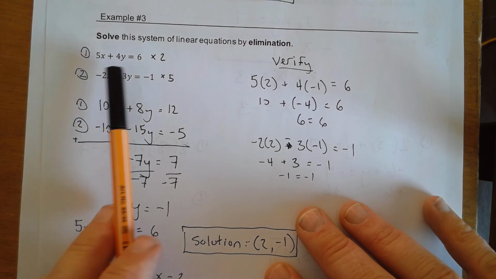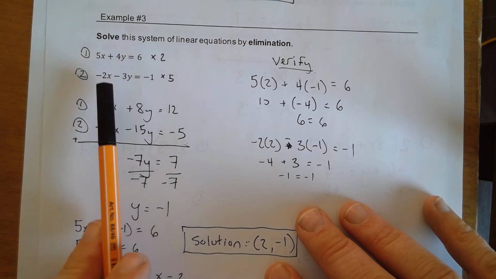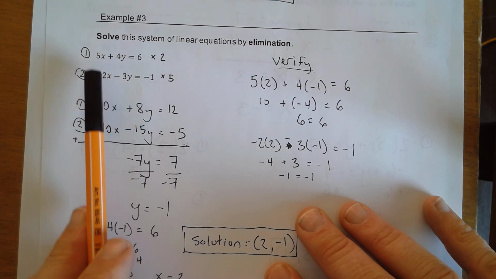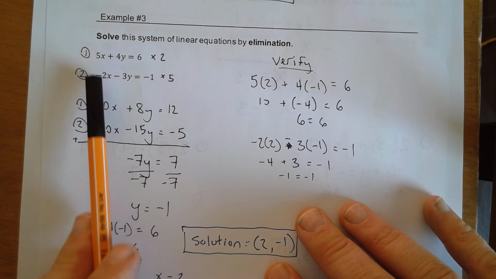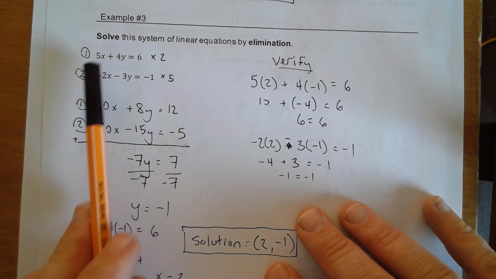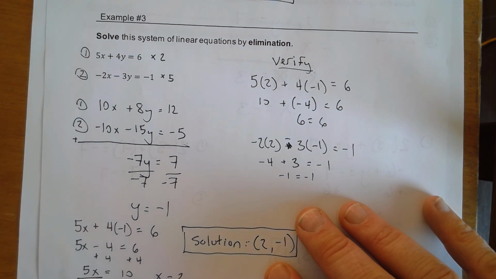Okay, so in this case we multiplied the first equation by 2, and this equation by 5, because we noticed that the first coefficients could both be 10 or negative 10. Okay.